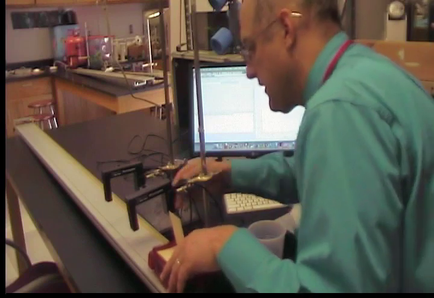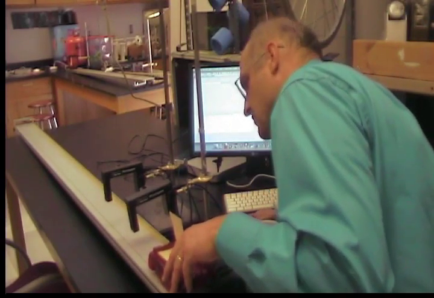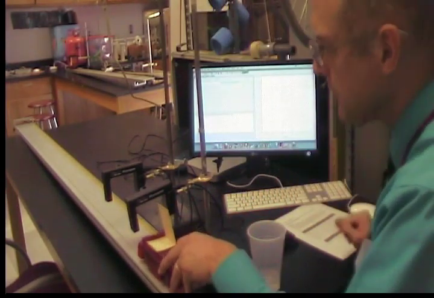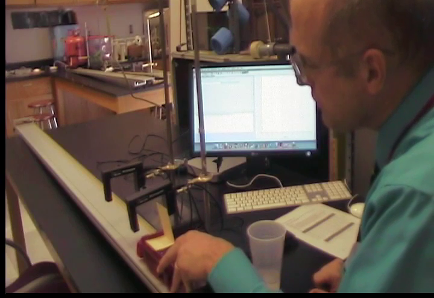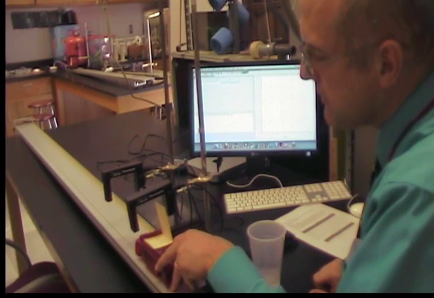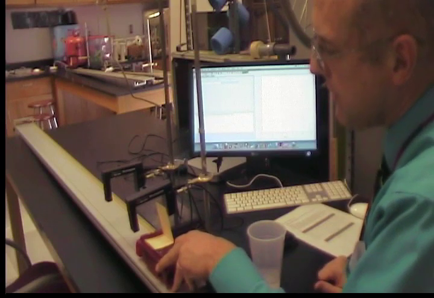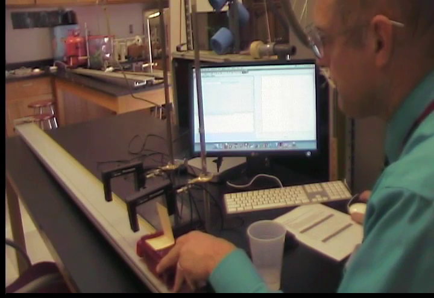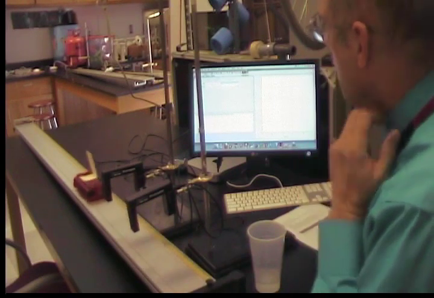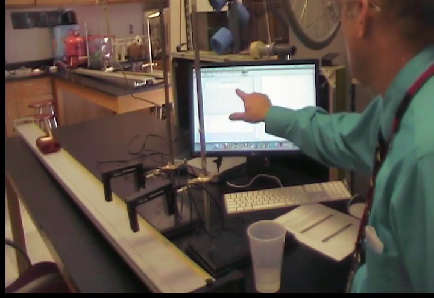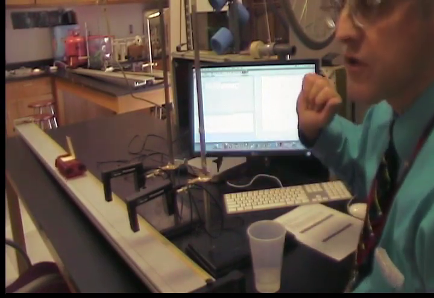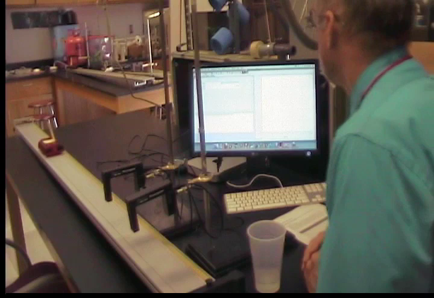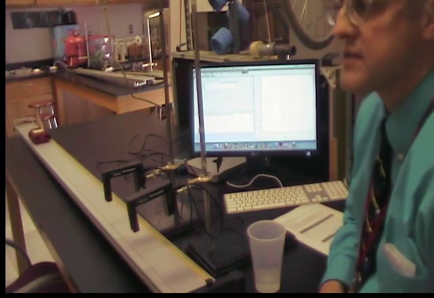So let's do the first run. The two photo gates are 20 centimeters apart. I'm going to move this cart right up to the first photo gate, but so that it doesn't cross the light beam, but it's very, very close. So when I click collect and release the cart, the time I get will be how long it takes the cart to go 0.20 meters from rest. And that turns out to be 0.9904 seconds.